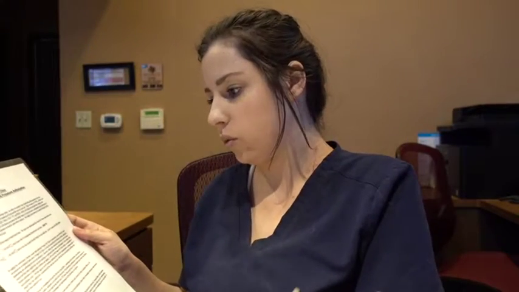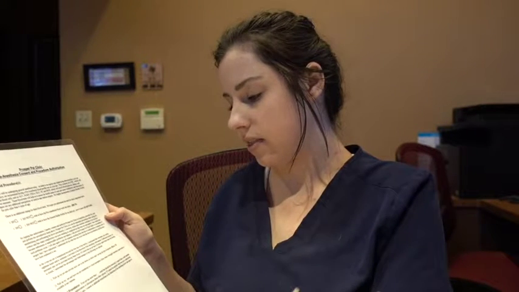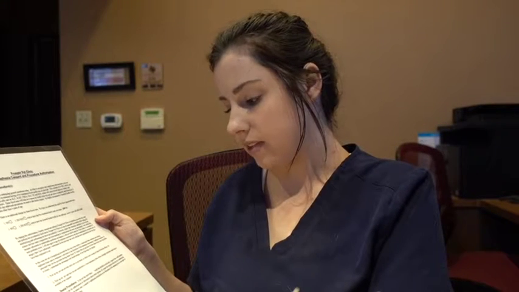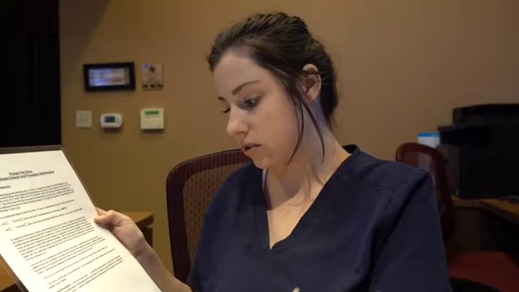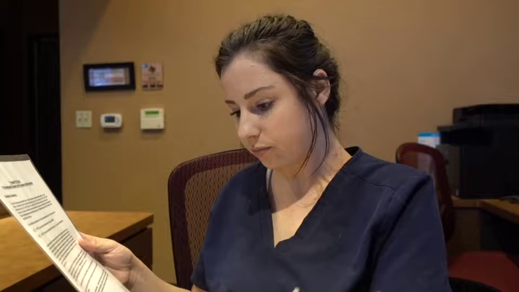Our release and consent form, it will ask about pre-anesthetic blood work on here. It's authorizing that we can put the patient under anesthesia, that the client accepts all the risks or effects that could happen while under anesthesia. It says that if we need to, we can pick up their pet and have them transferred to a local emergency clinic.